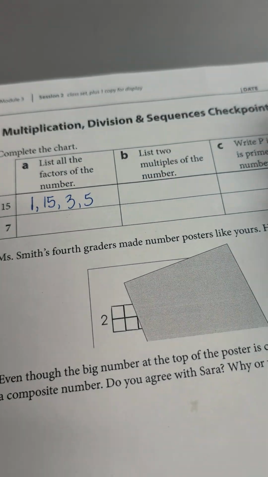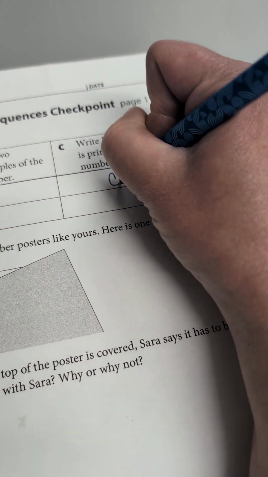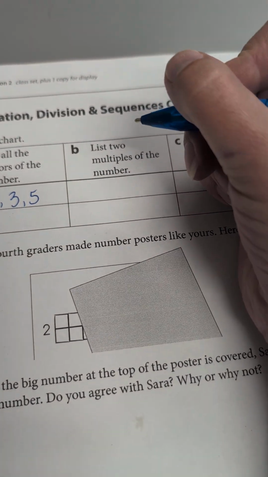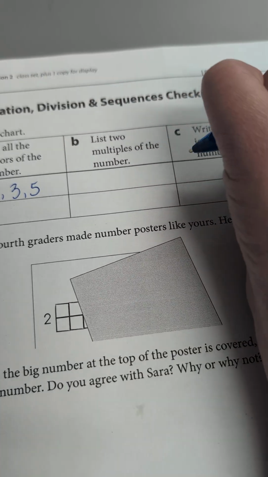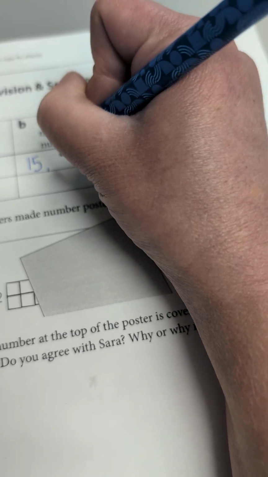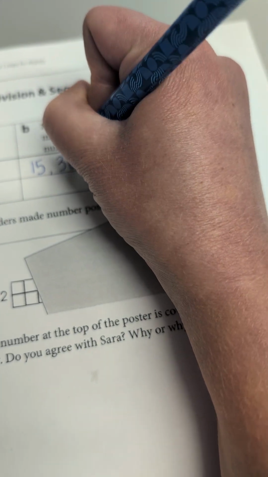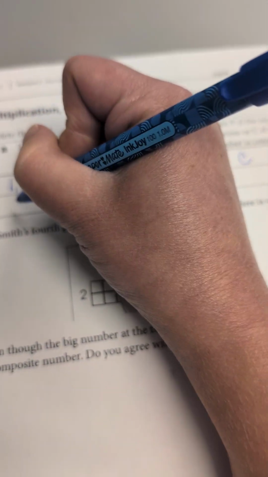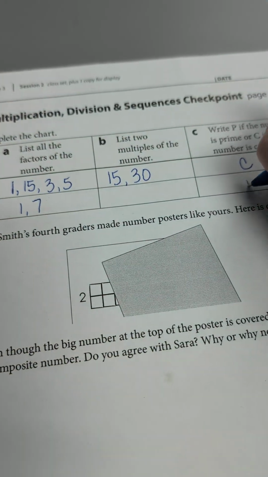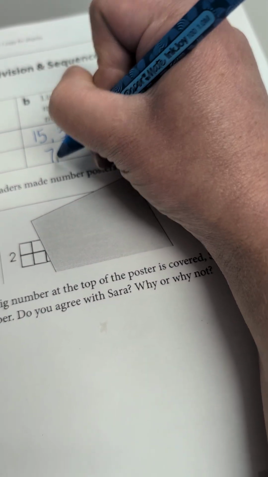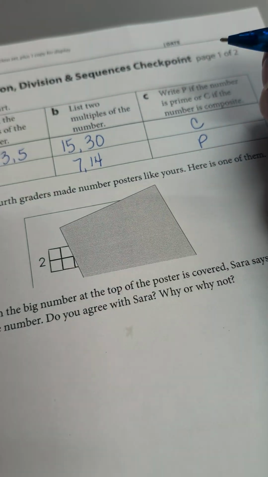For 15, since there's more than 1 and the number as factors, it's called composite. Multiples of a number are the count bys. So when you count by 15, the numbers that you say are the multiples. So 15, 30, 45, and so on. For 7, the factors are 1 and 7, which means that it's prime because there's only one factor pair. 7, 14, and so on would be the multiples.